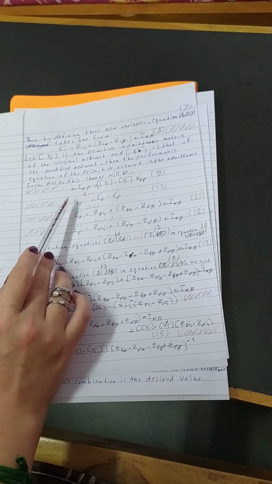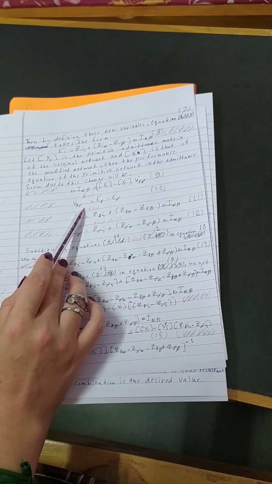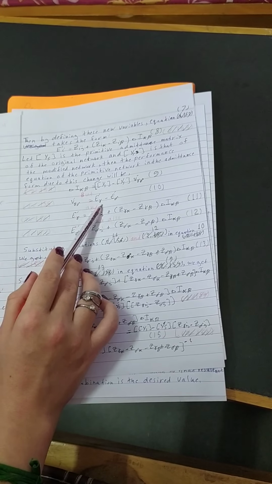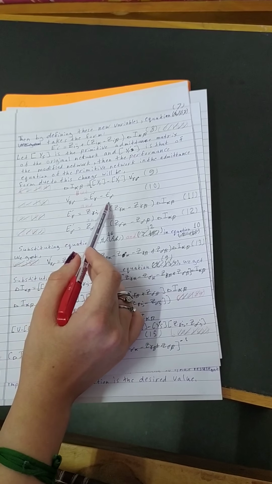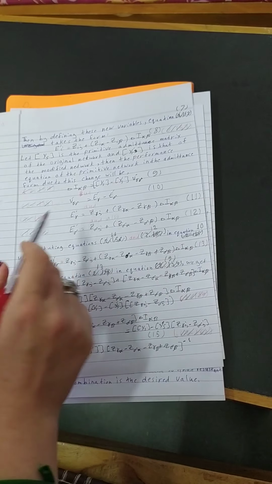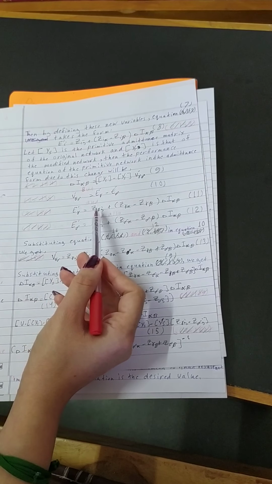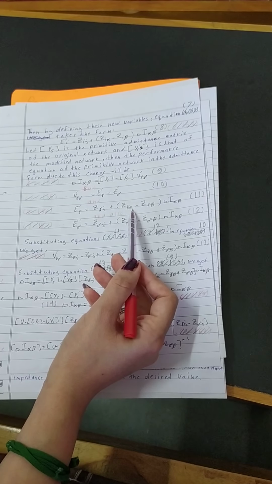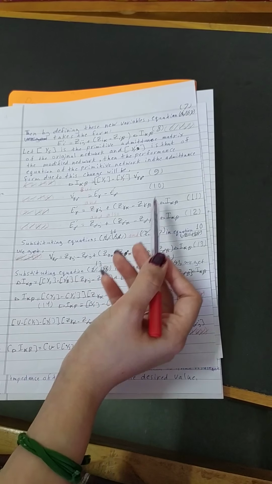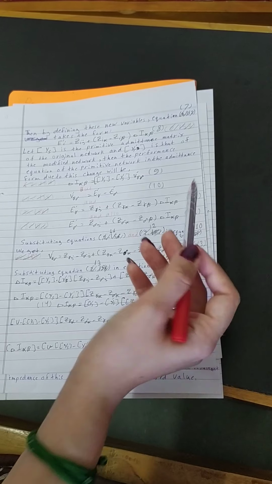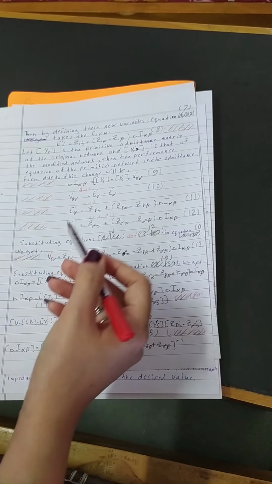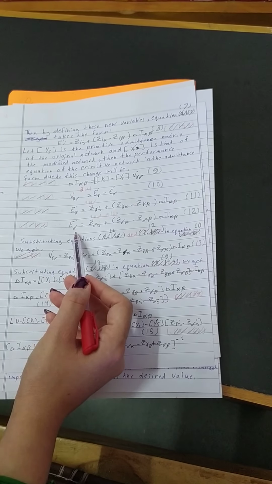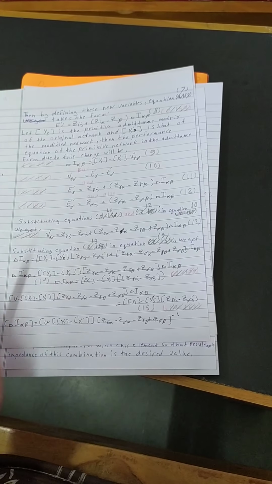And V dash gamma delta is equal to E dash gamma minus E dash delta. And E dash gamma is equal to Z gamma j plus Z gamma alpha minus Z gamma beta into delta I alpha beta, and the same for E dash delta.